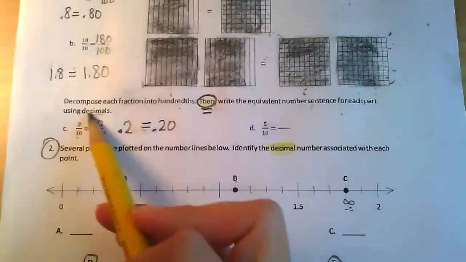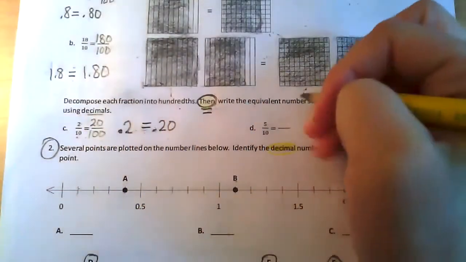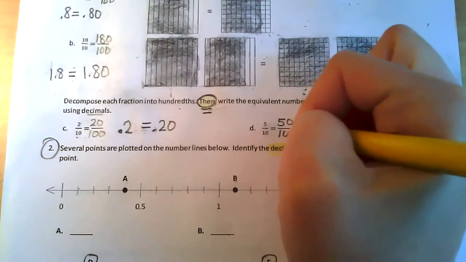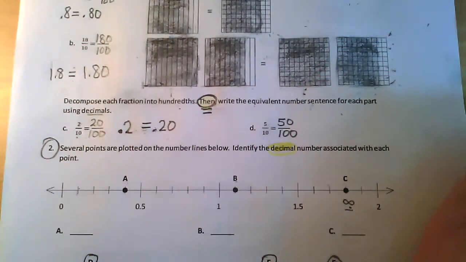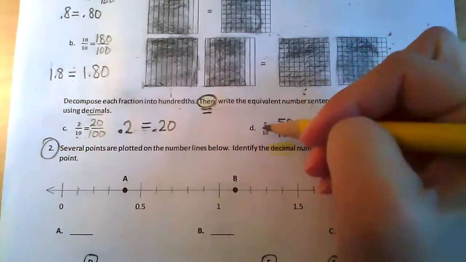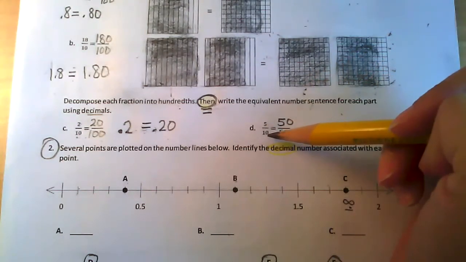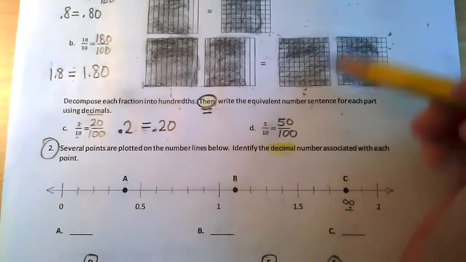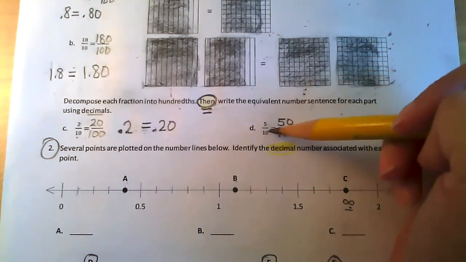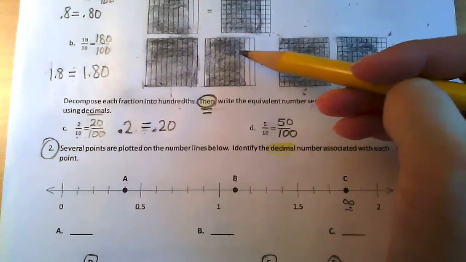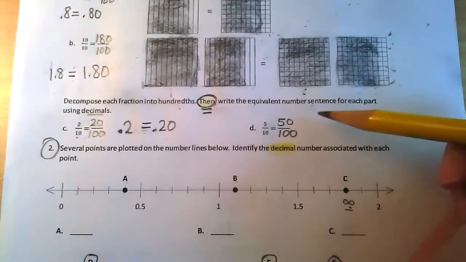5/10, part 1 decomposed into hundredths. 5/10 is going to be 50 hundredths, right? These are equivalent fractions. 5/10 is the simplified fraction, but they're asking you to decompose it, break it up, that's all decompose means, into hundredths. So in your imagination, take your tenths, subdivide them into hundredths.